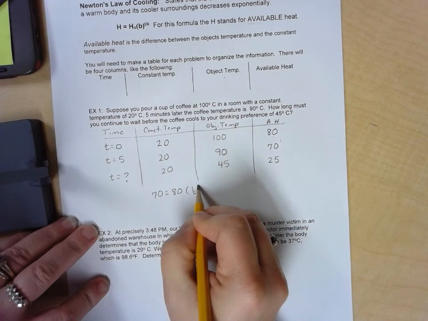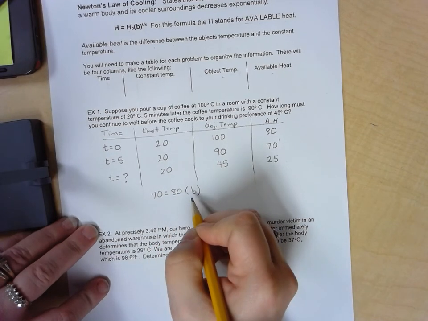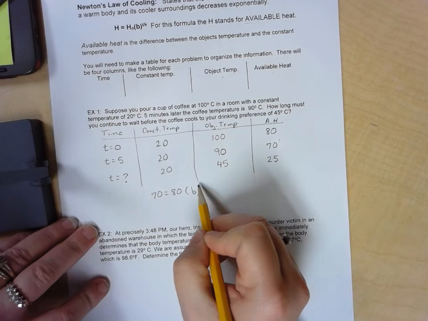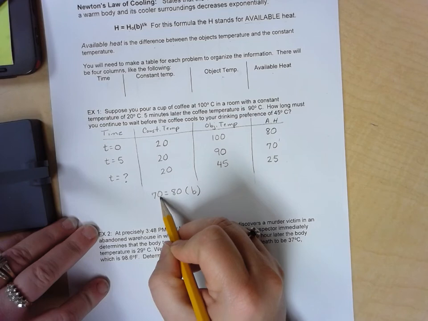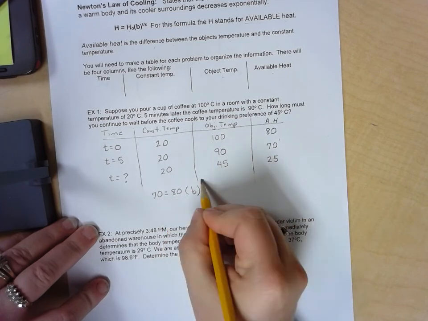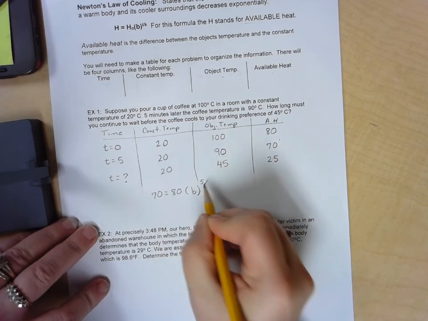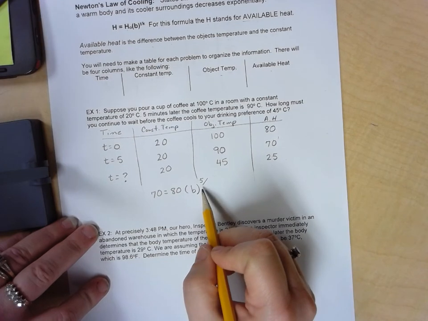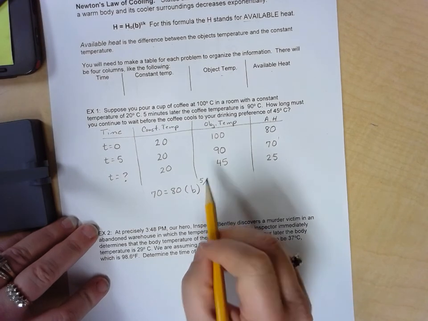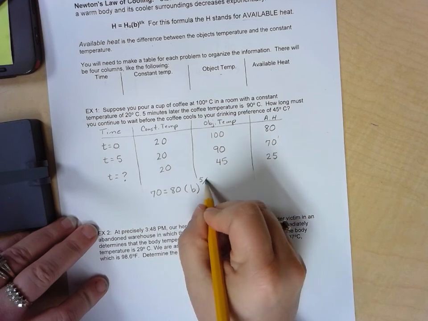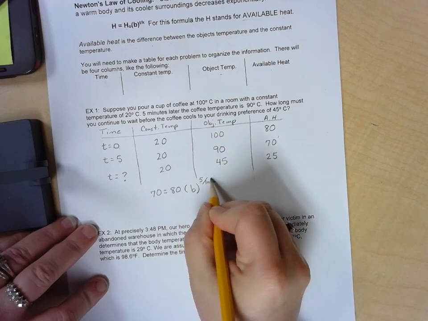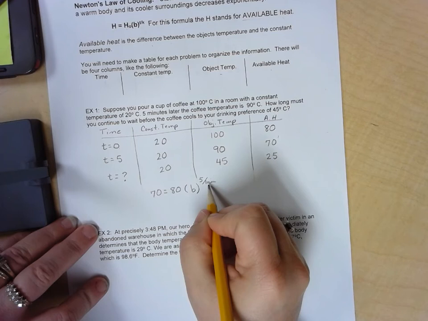What about the times? Well, the time t is the time it took for 80 to become 70, which was 5. And for Newton's law of cooling, not for the ones that we did in 8.1, the time of the rate will be for a minute. For all of Newton's law of cooling, we'll use 1 minute as the k.